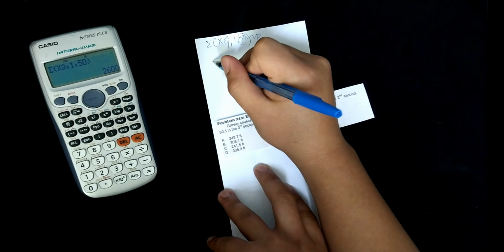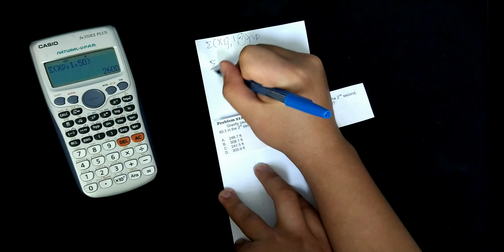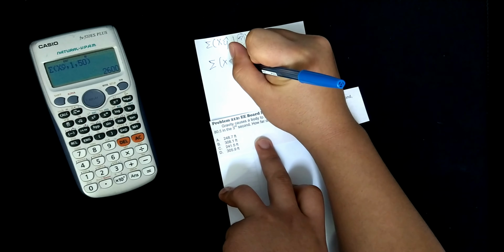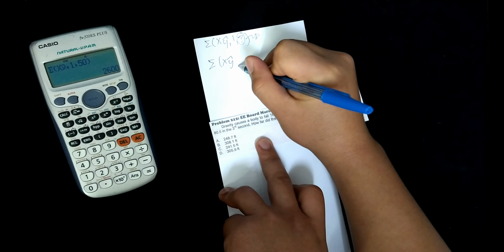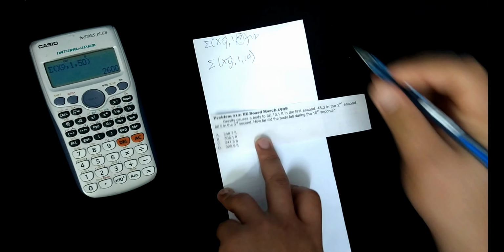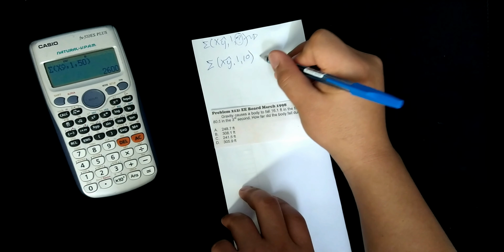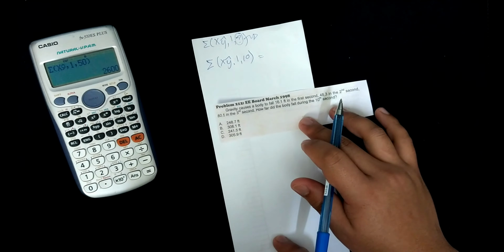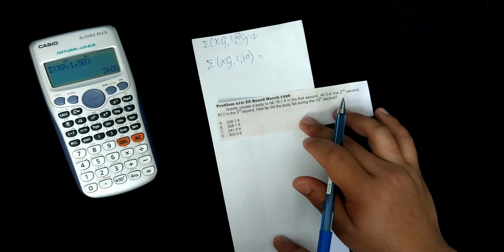So we need to input to our calculator like this: summation of all x's, y kernel from first term to 10th term, and this will become the answer. The choices are 248.7 feet, 308.1 feet, 241.5 feet, or 305.9 feet.